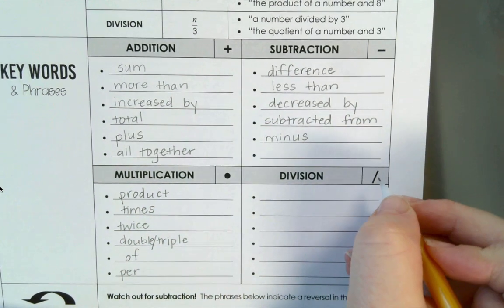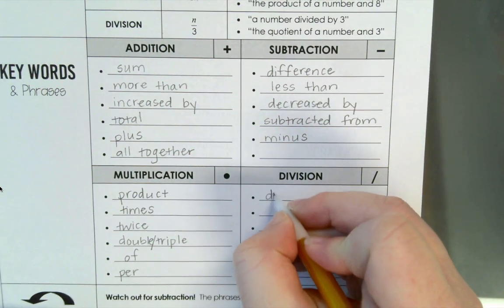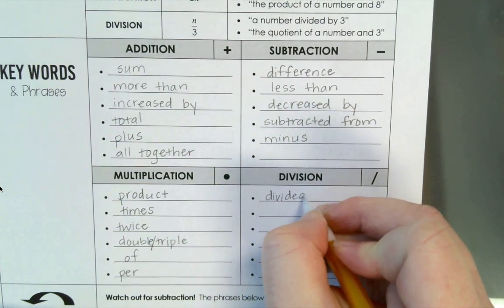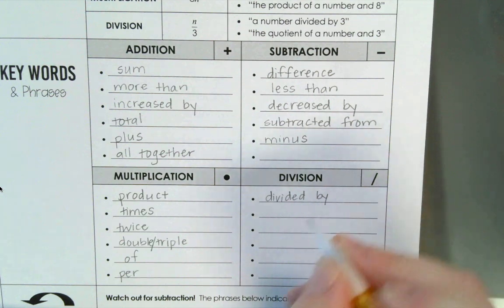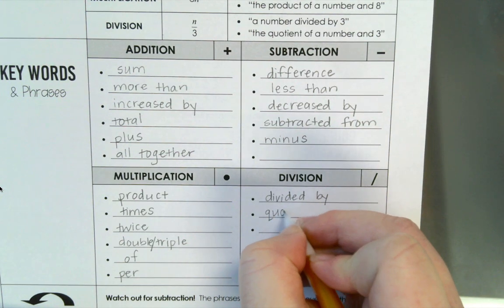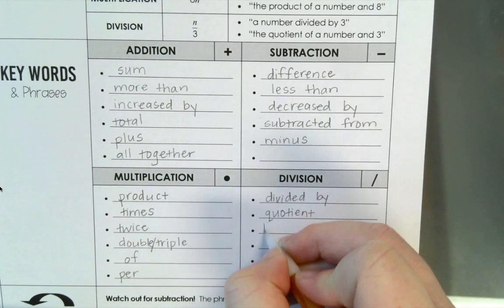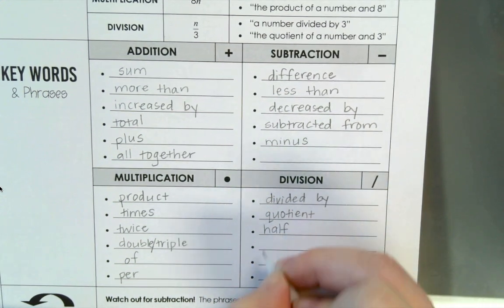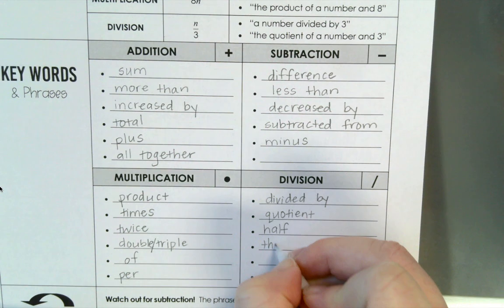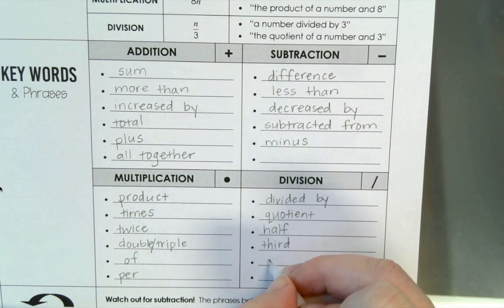Division, we have divided by, quotient, half, third, and separate.